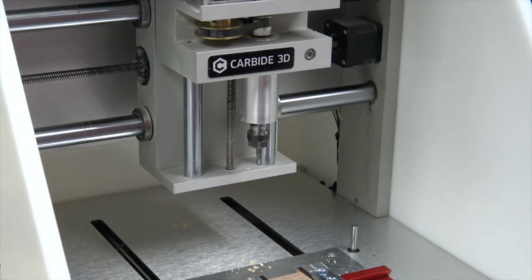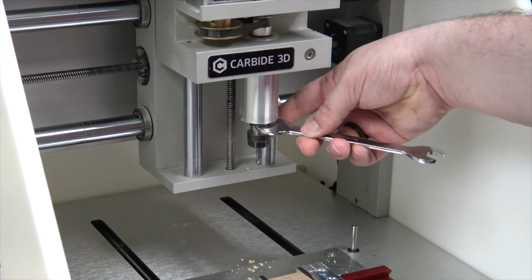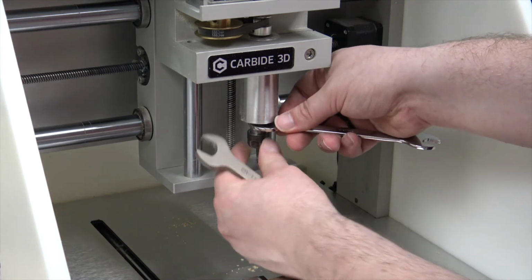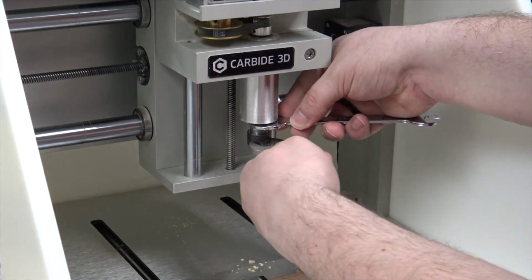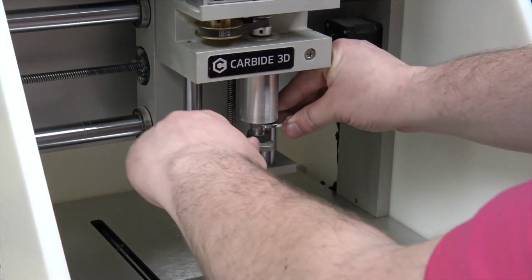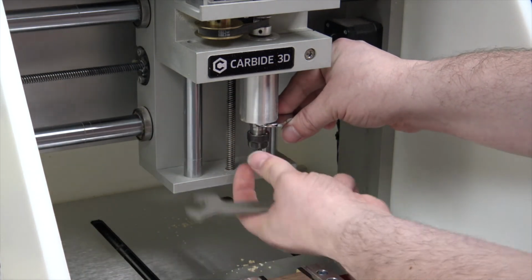Next, we need to make sure that the correct bit is loaded in our machine. To change the bit, take two wrenches located next to the machine. One goes above the chuck, and the other is placed on the chuck itself. Turn the wrenches counterclockwise until the chuck loosens up and can be turned by hand.